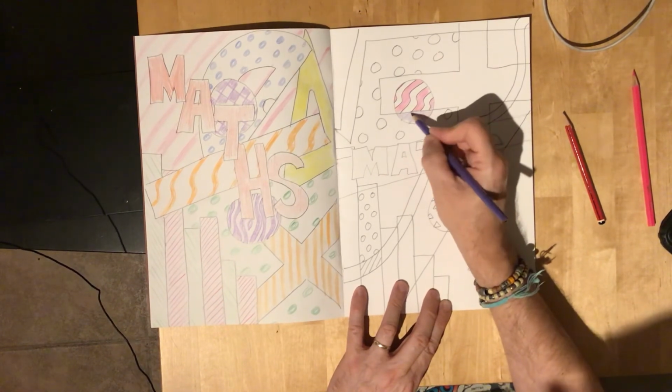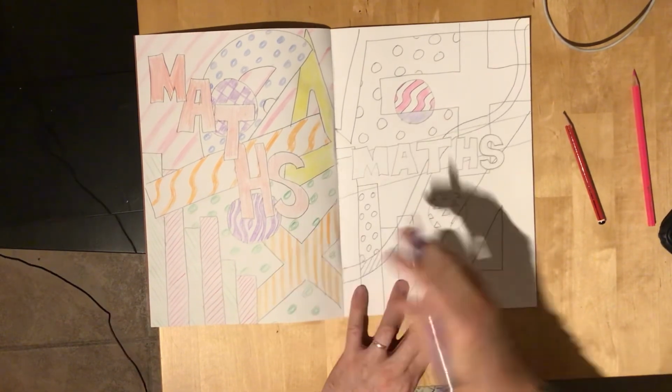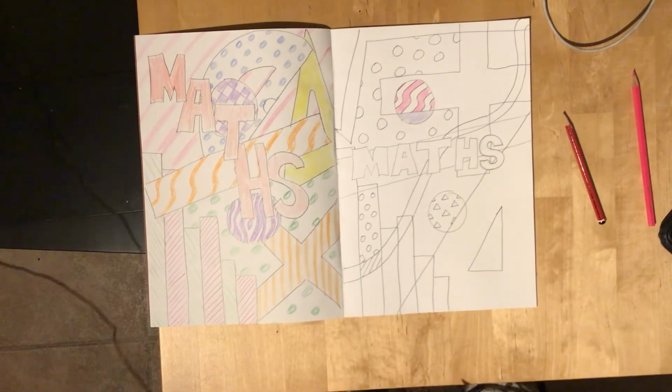Okay, so by the end of it, you'll end up with two images, one of which you will decide to do as your main picture. Okay, let's see what you can do.